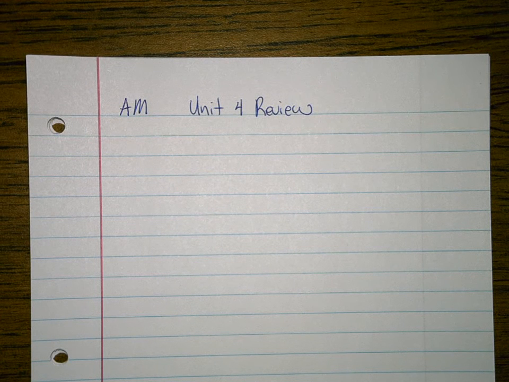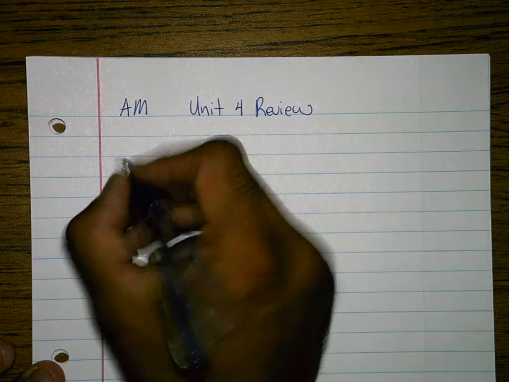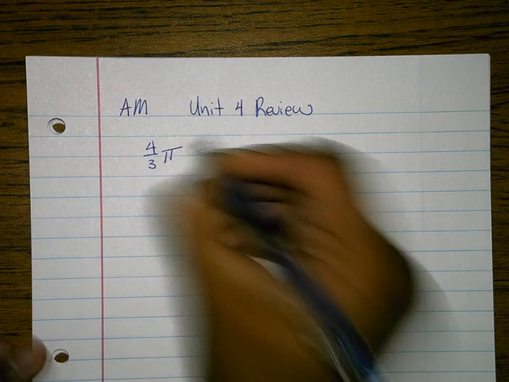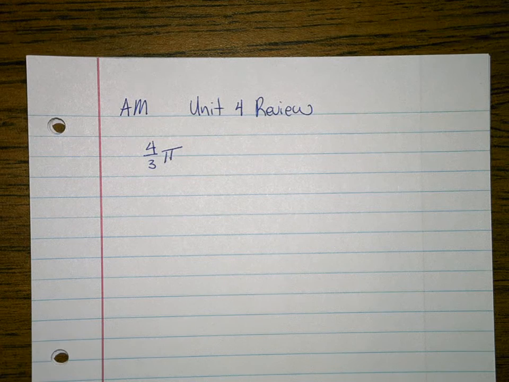All right, this is Advanced Math Unit 4 review, or 4A, for the first part of Chapter 4. Looking at number 3, the first question says, sketch the angle in standard position, determine the quadrant in which the angle lies, list one positive and one negative coterminal angle. Okay, so the angle is 4/3 pi, and I have a couple of different ways to do this.